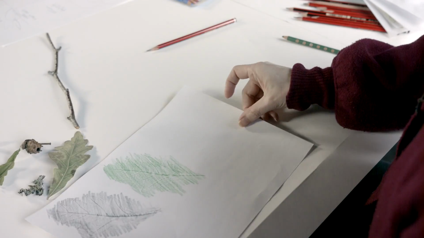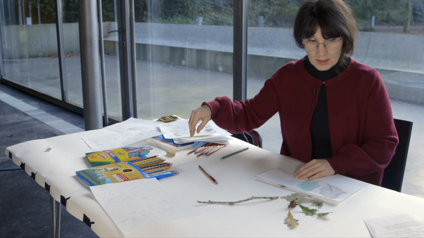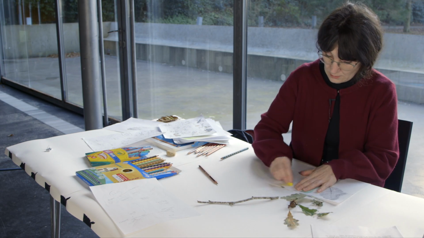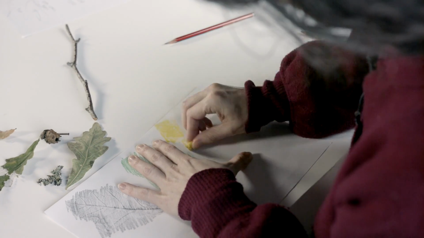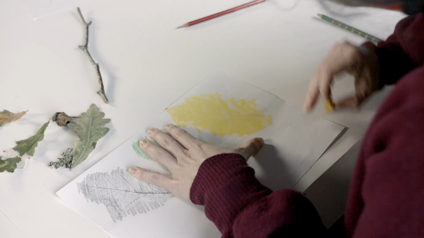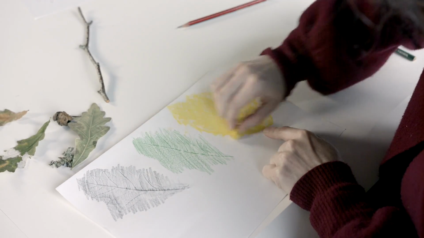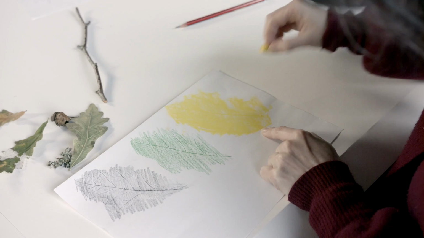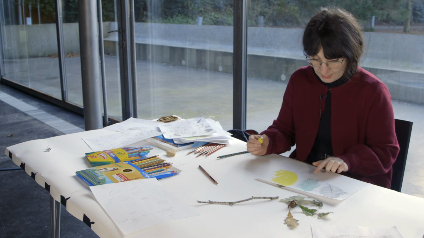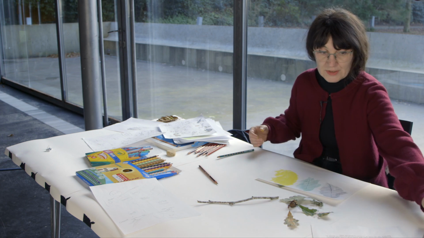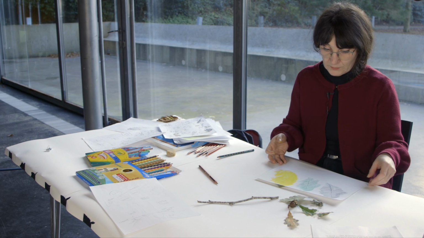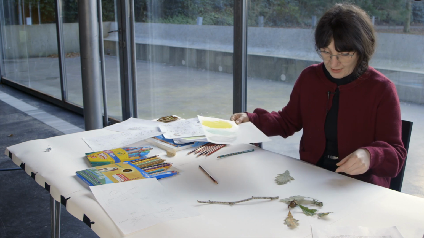Some things don't work as nice, like pastels. So you can see that this doesn't work, it doesn't take. So you might have to experiment with pencils, colouring pencils, and some other materials, because sometimes it won't work and sometimes it will. So you just need to try different things.